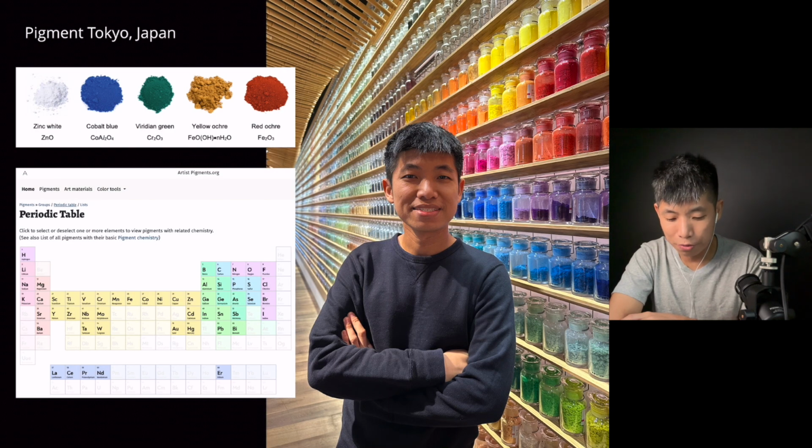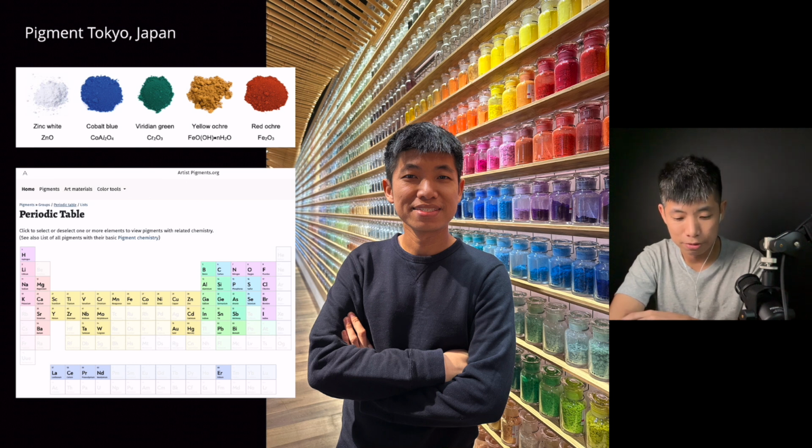I'd also like to share a story with you. When I visited Japan, I actually went to this pigment store. Behind me, you see a wall of pigments that are very colorful and look very nice. Pigments can be organic or inorganic. Inorganic pigments are generally ionic compounds, and many of them are compounds of transition elements. You have cobalt blue, viridian green, yellow ochre, red ochre. You can see that they contain transition metal ions, and the different ions impart a different color to the pigment.